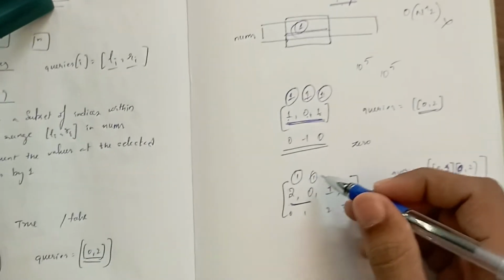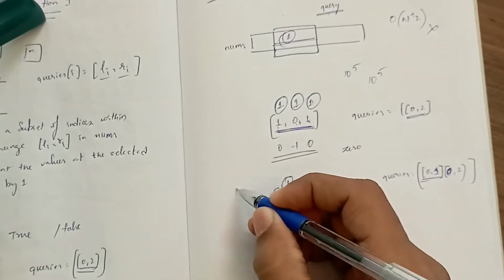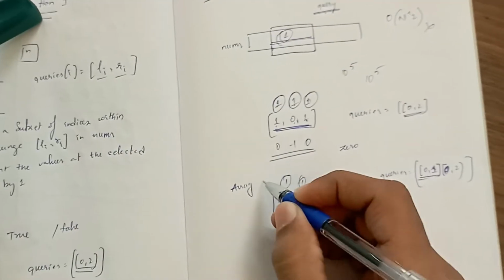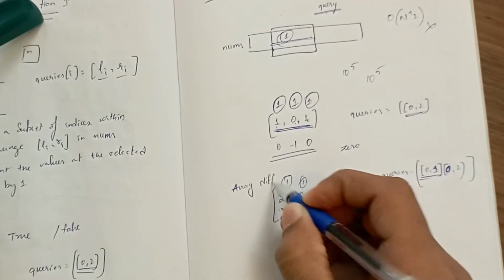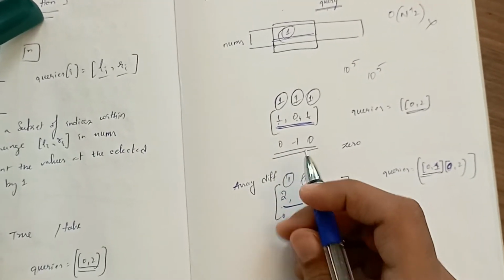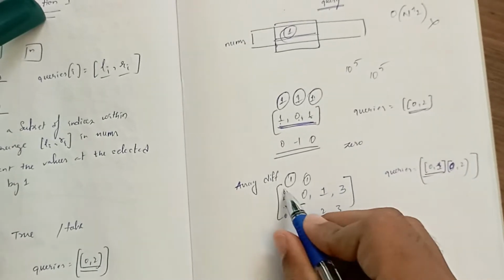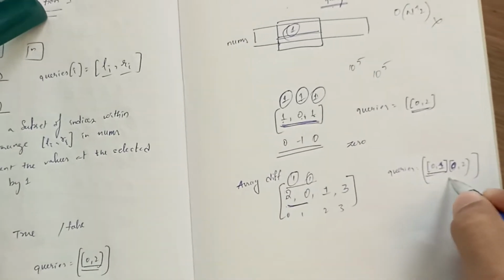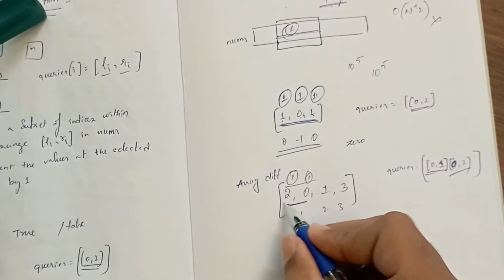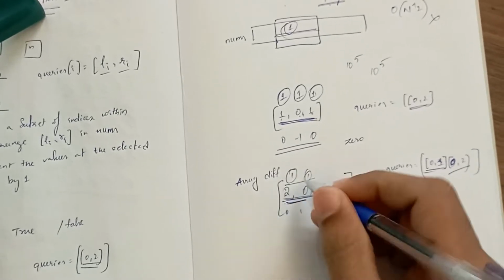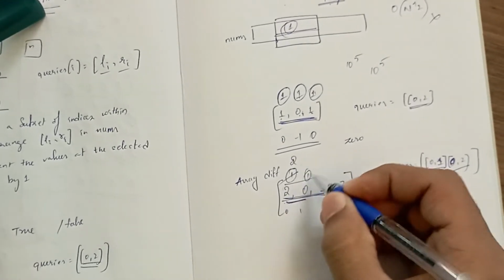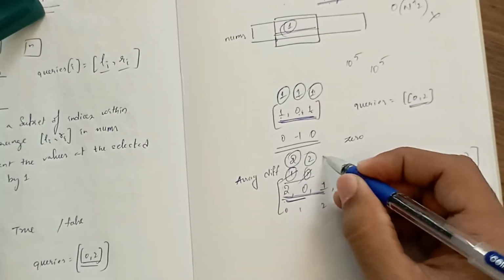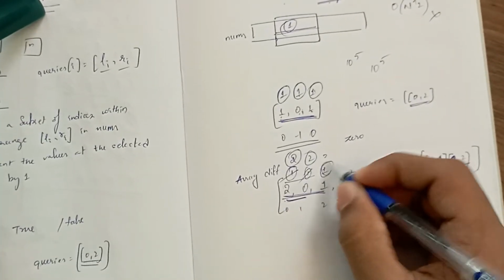That means we are adding to an array. Let us name the array difference. Now we are incrementing them by 1, and then for 0 to 2 we need to increment them by 1 as well.